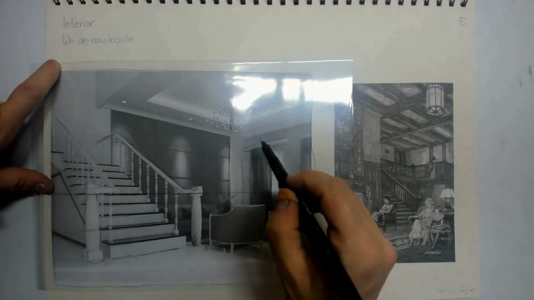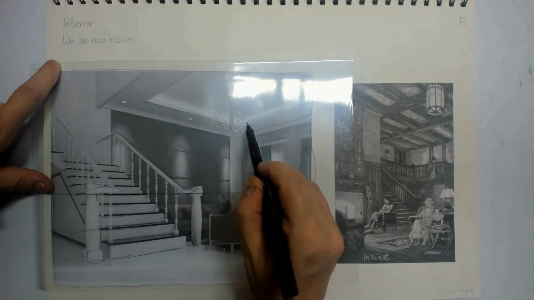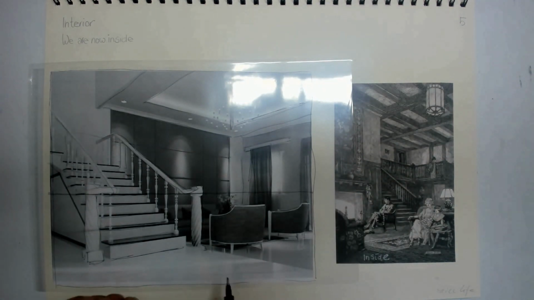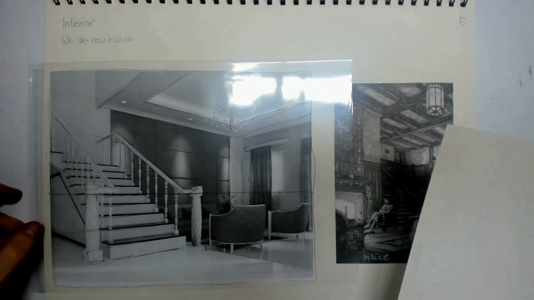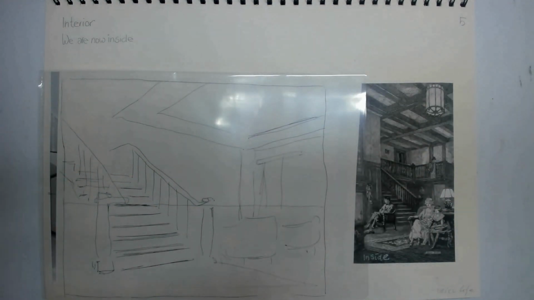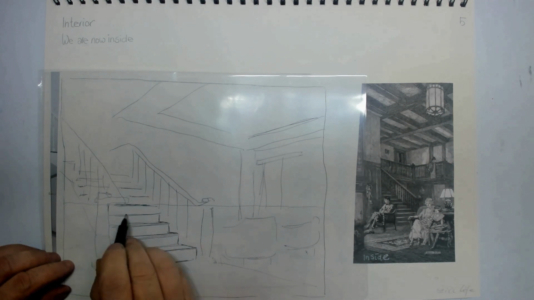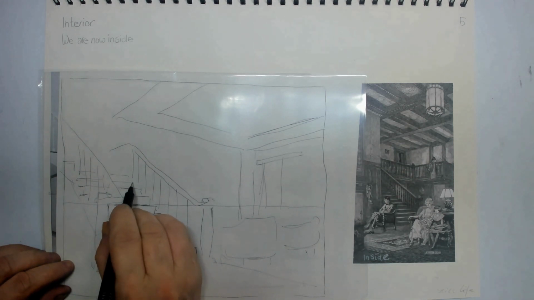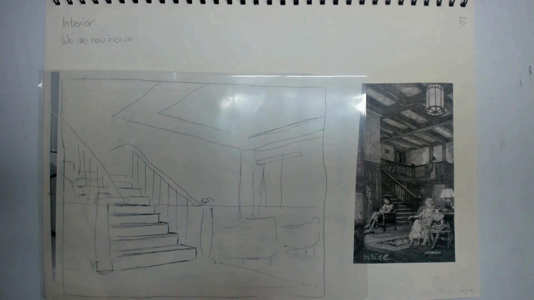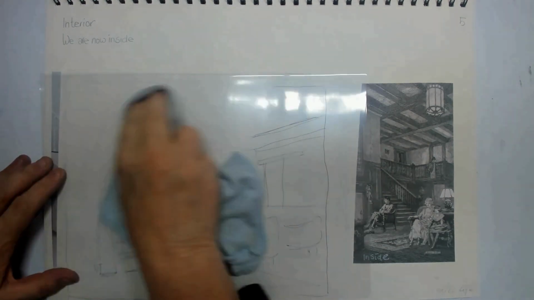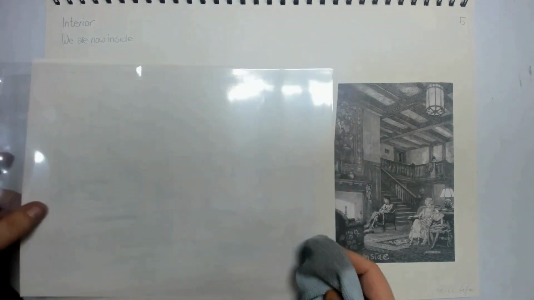All other lines will be in some kind of a diagonal angle, except on that horizon. And there's another way of checking, and that is the staircases. You can look upon the staircases towards the horizon, and then afterwards you cannot look upon those steps anymore.